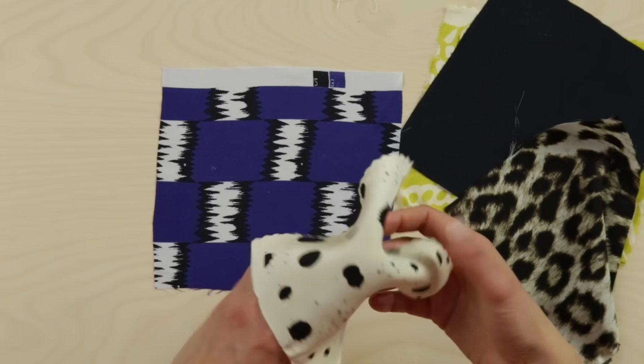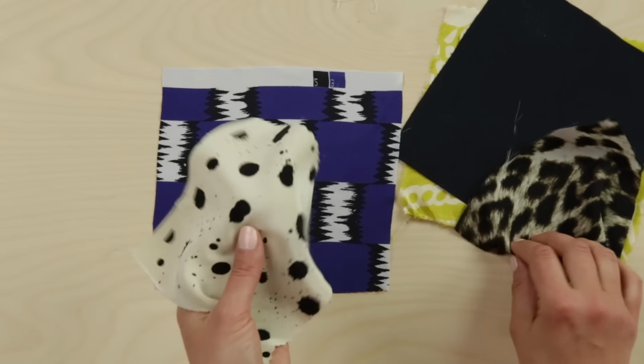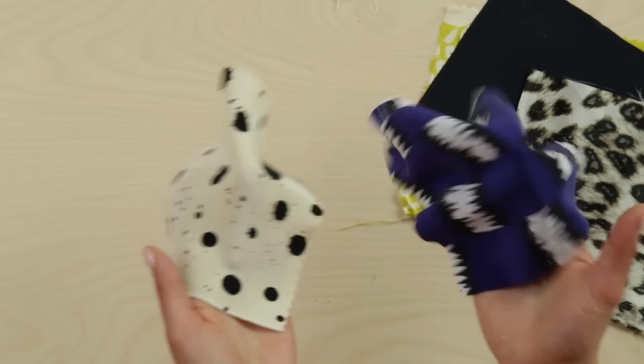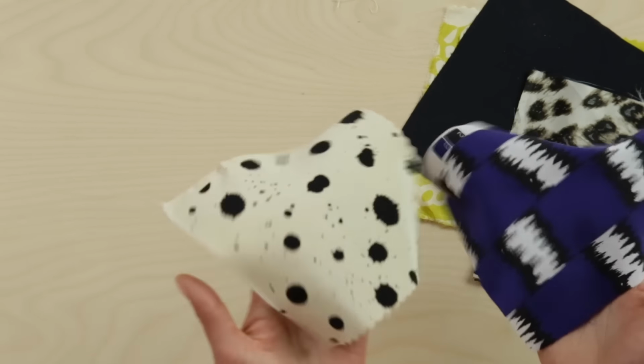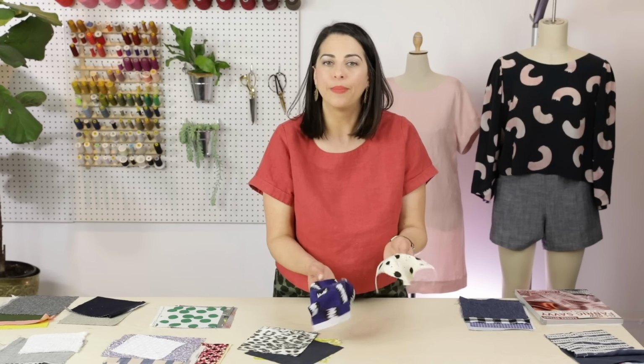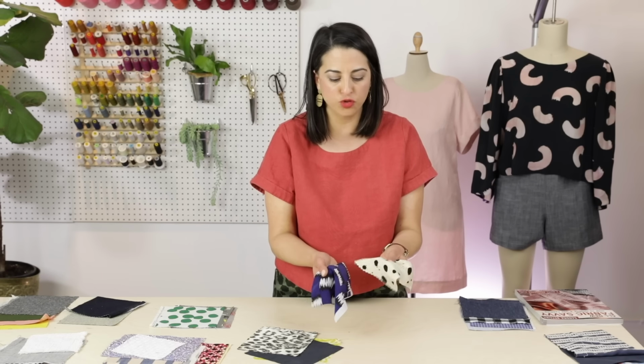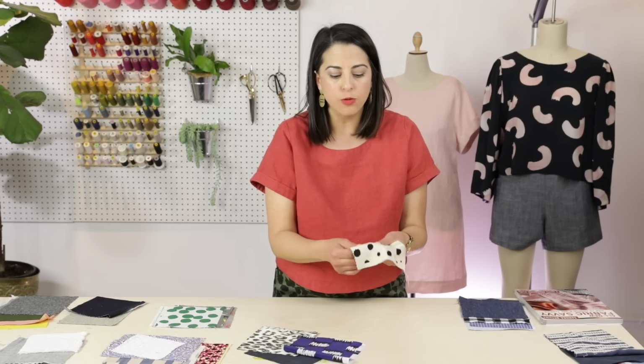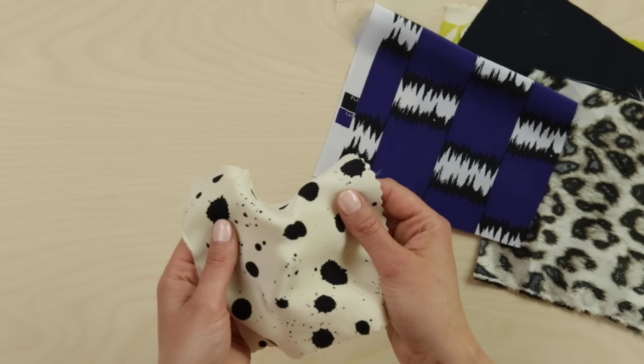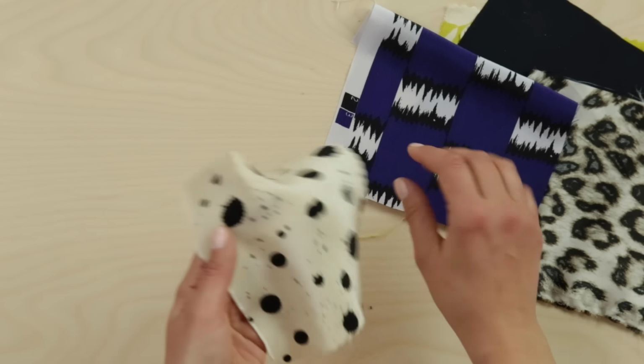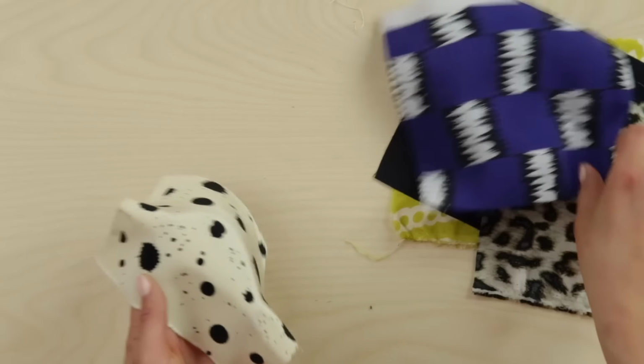And it's still drapey, but it's got a little bit more body, I would say, than this very lightweight crepe de chine. It's kind of difficult to convey this on camera, but I can feel it. There's just a little bit more structure. So maybe I would use this to make something that isn't going to flow as elegantly as this will.